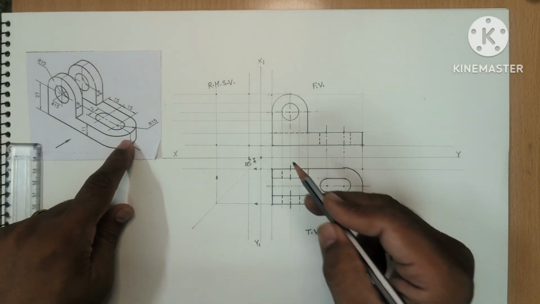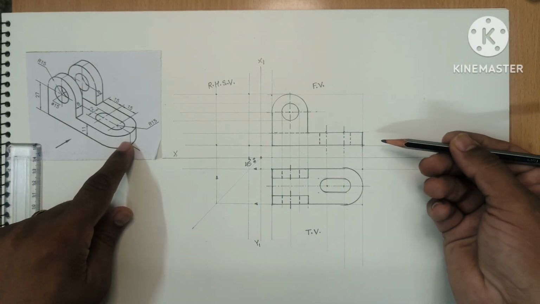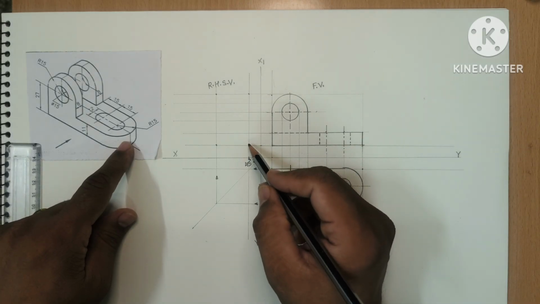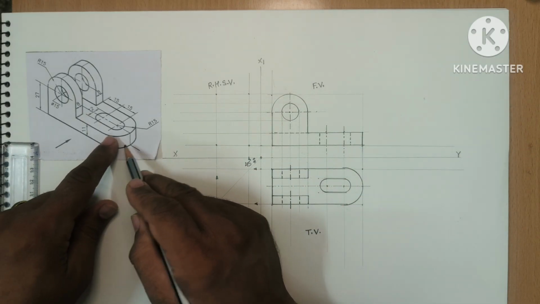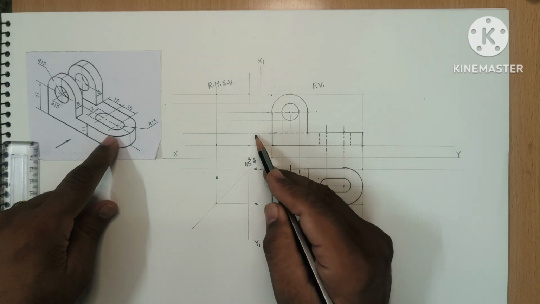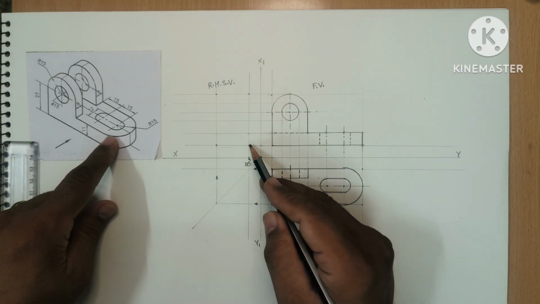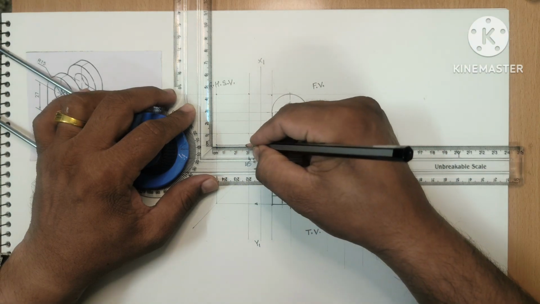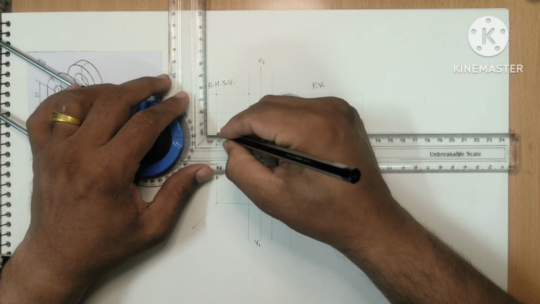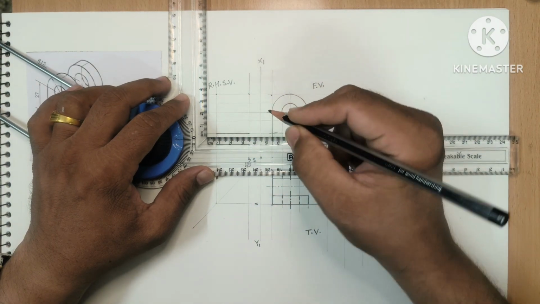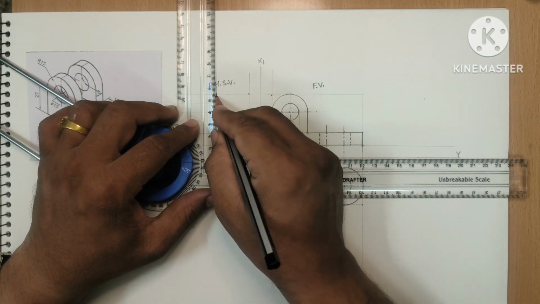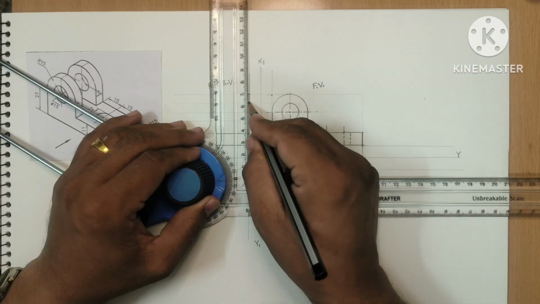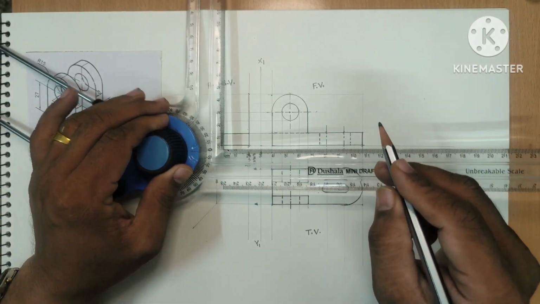Now if you observe the right hand side view, what will be the visible portion? This 11, this will be the continuous line, this will be the continuous line, this will be the continuous line, and this will be the continuous line. This is also a continuous line.